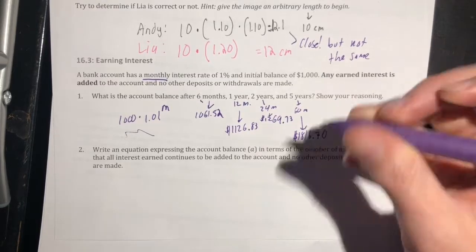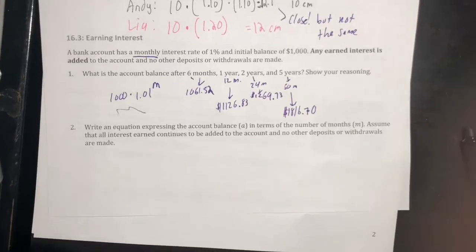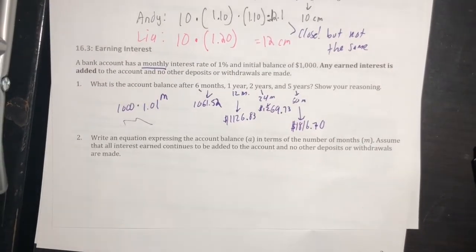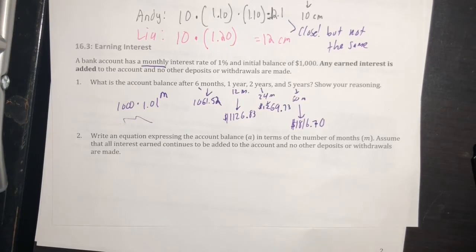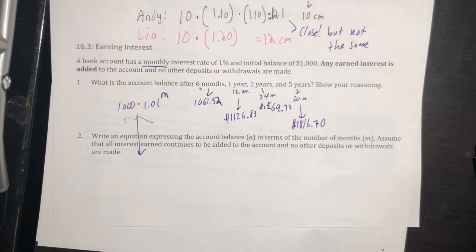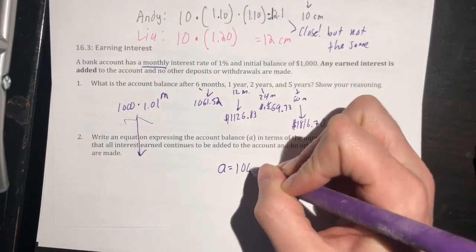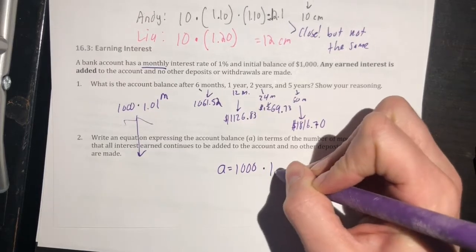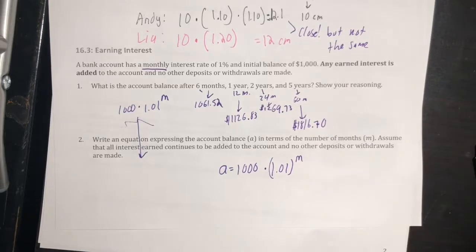Please make sure you're following along, doing the math yourself, actively participating. Otherwise, these are just random numbers that mean nothing. All right? So, write an equation. Well, we've kind of already done that here because I didn't read ahead. But the balance is A in terms of the number of months M. So the balance is $1,000, but I'm multiplying it by 1.01 to the M power.